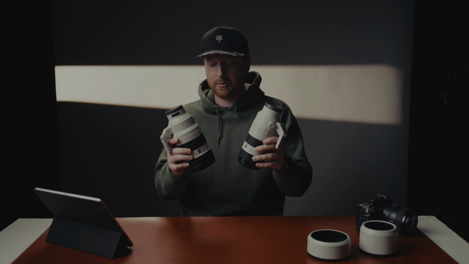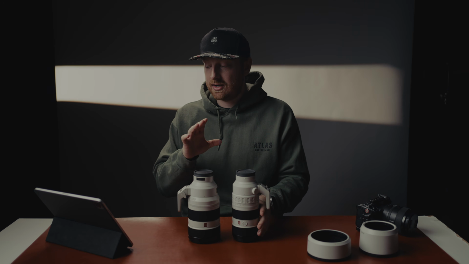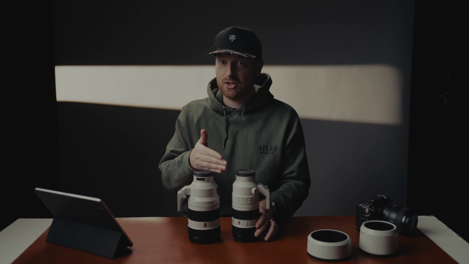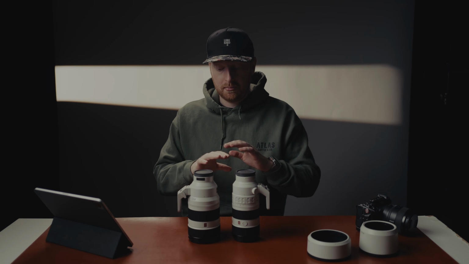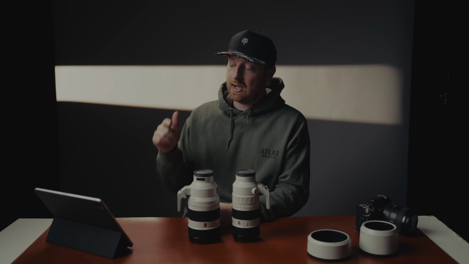Going into some similarities of these just super quick, the autofocus is great. They both have 4 XD linear motors. Honestly, I couldn't tell a difference, even in low light. That's where I was able to tell a difference between, like, third-party lenses or non-G Master lenses was low light. Both of these lenses kept up without missing a beat. They both have 11 aperture blades.